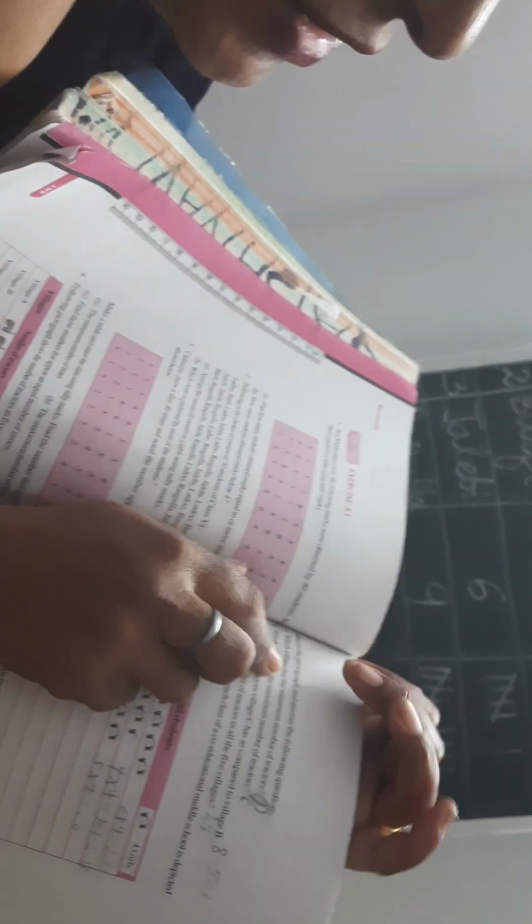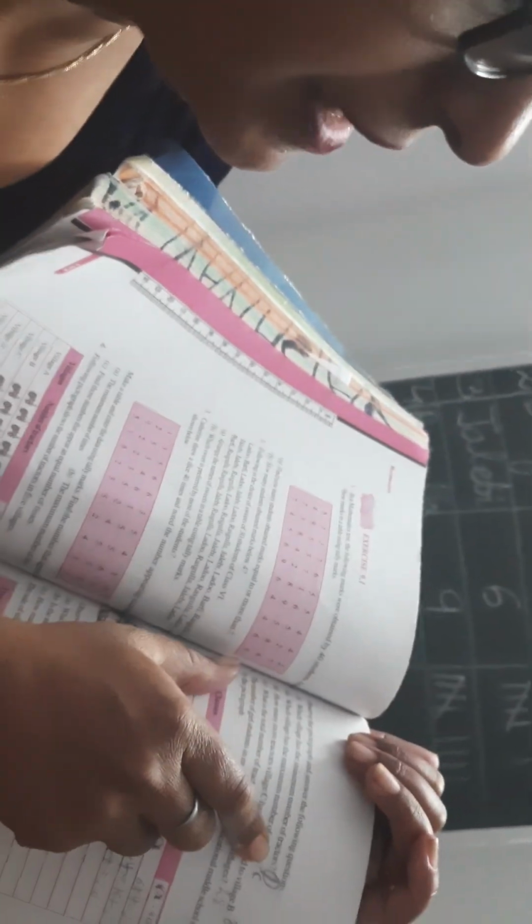Now let us see how we will be answering. Which village has the minimum number of tractors? So which is having the lesser? Minimum means less. Village D. So simply you are going to write village D. Next, which village has the maximum? Maximum means which are more in number. So which has more? Village C.